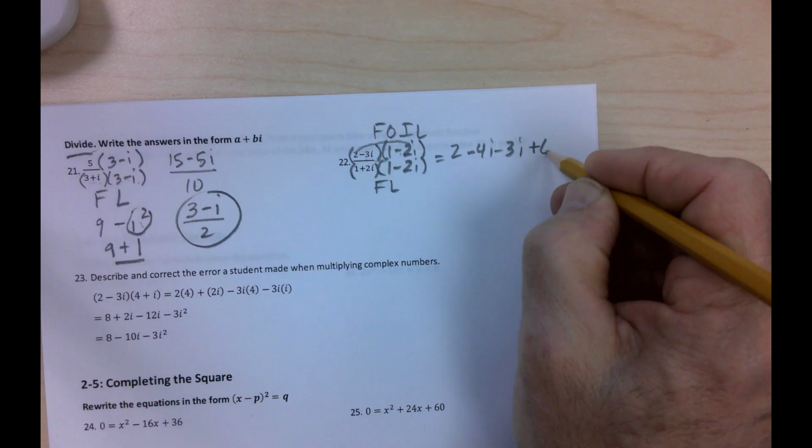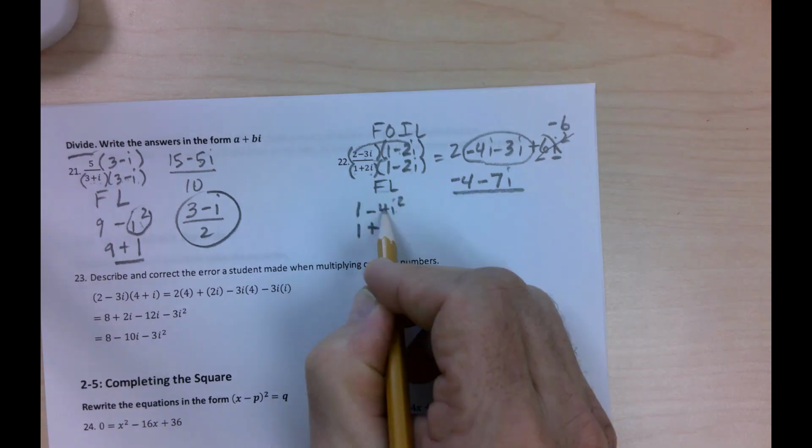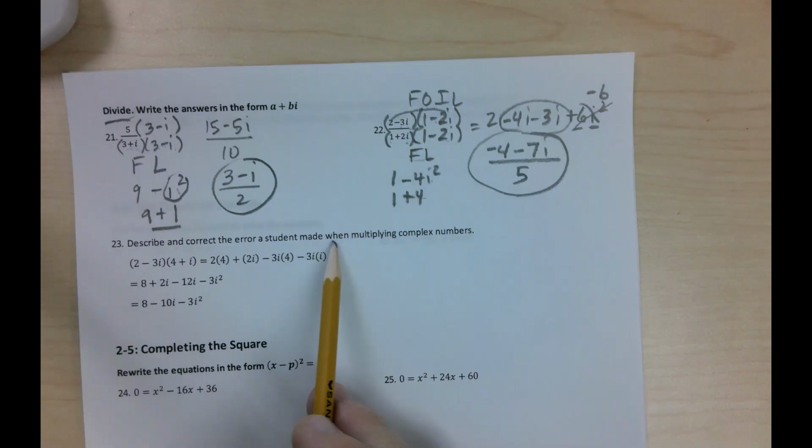Now let's clean this up. This is the same thing as 6 times negative 1, which is negative 6. Negative 6 and 2 is negative 4, i all over whatever we get here. So 1 times 1 is 1. 2i times negative 2i is negative 4i squared, which is actually 1 plus 4. Negative 4 is plus 4. So that'd be a 5. And there's nothing I can take out, so I would be done. All right.